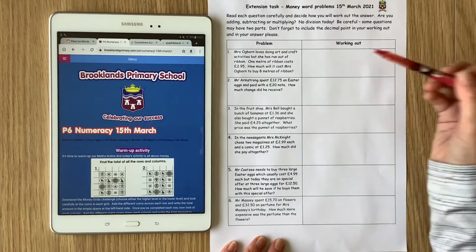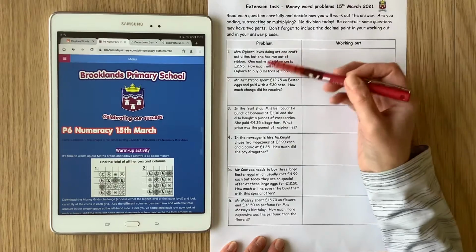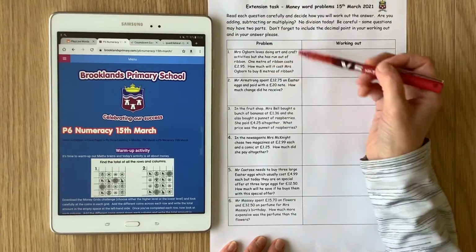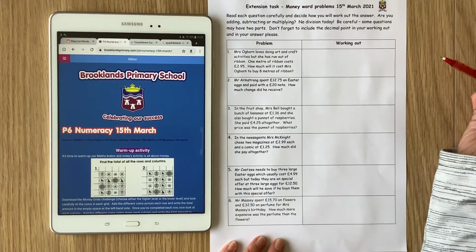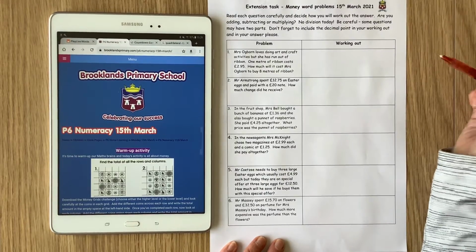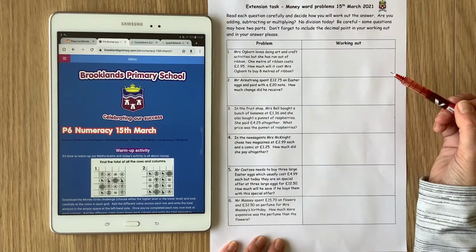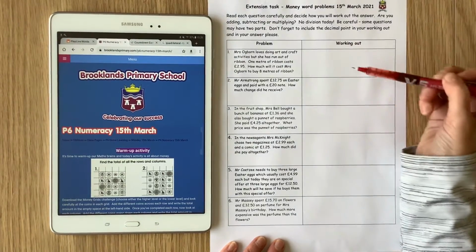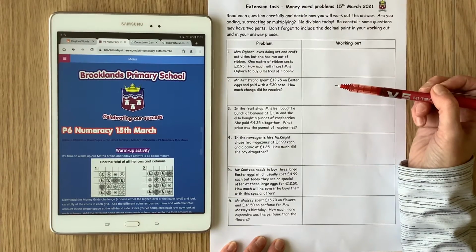So what you need to do is read through the question, think about rucksack, read it, understand it. So imagine what's happening in here. Think about what are the important words. Once you've done that, think, what operation am I going to use? Am I adding, subtracting or multiplying? Not dividing. So choose your operation. Once you've done that, solve it. So do your working out, get an answer and then go and check it.